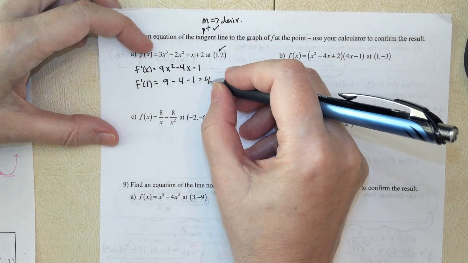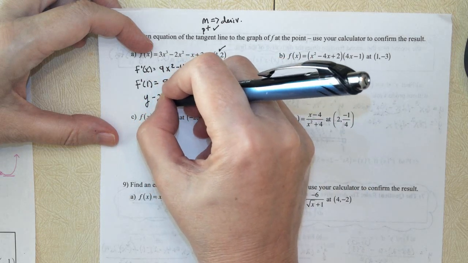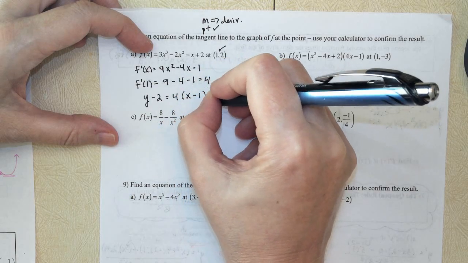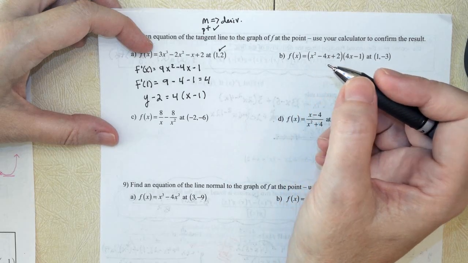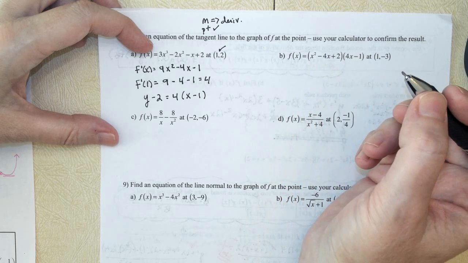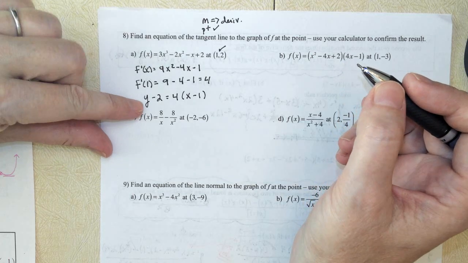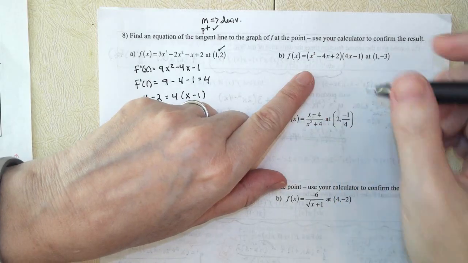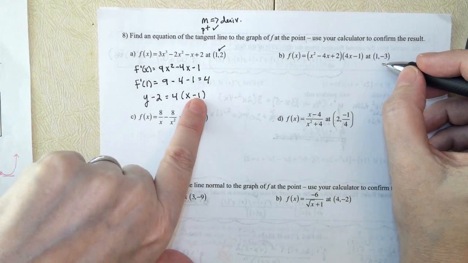So my slope at that point is 4, which means I have y minus 2 equals 4 times (x minus 1). I'm going to leave it right there and not do any more. You can move it into slope-intercept form, but again, where's your safe stop? Right there.